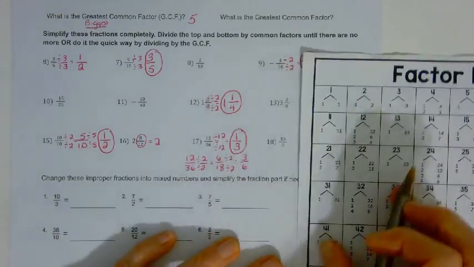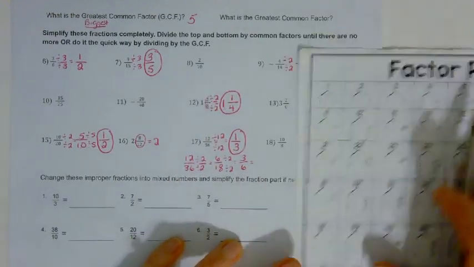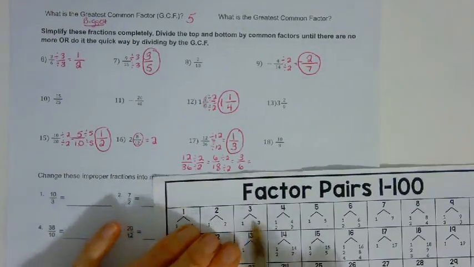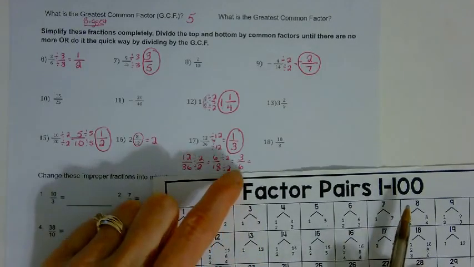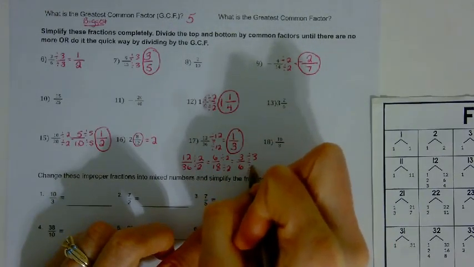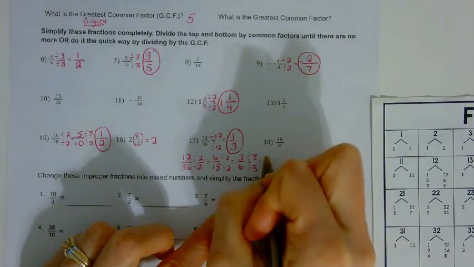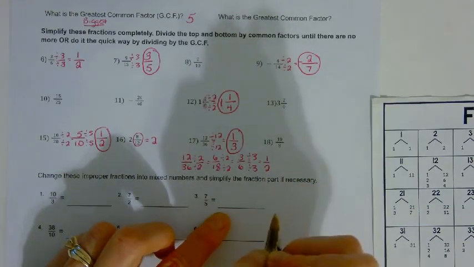Look, it's not 1/3 yet. 3 and 6 have a common factor. They sure do. 3 and 6. 3 goes into 3, and 3 goes into 6. So we could divide again by 3. So we would divide this by 3 and divide this by 3. And we get 1 over 2. Oh, excuse me. What happened? I did something wrong. Oh, this should be a 9. Whoops.